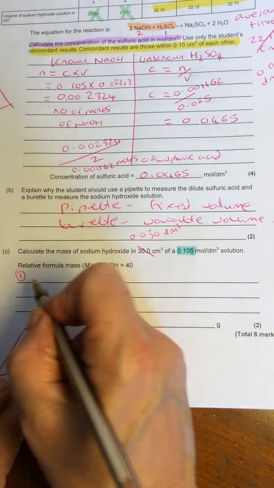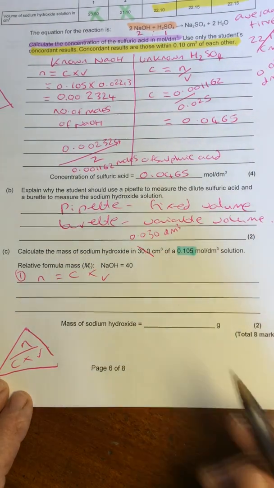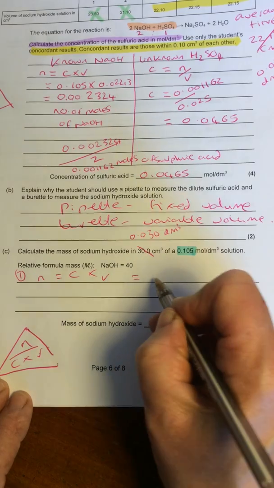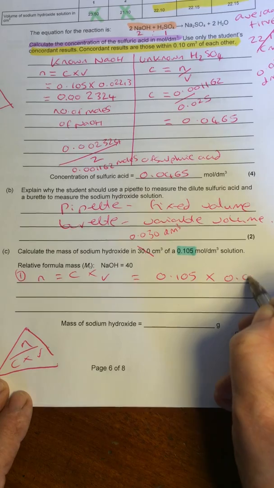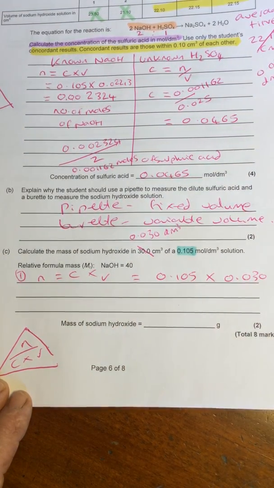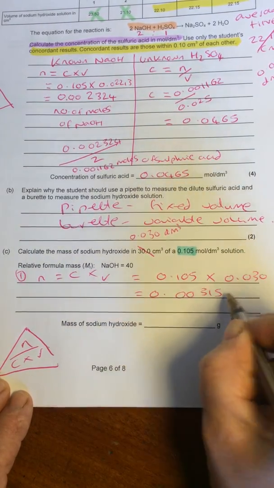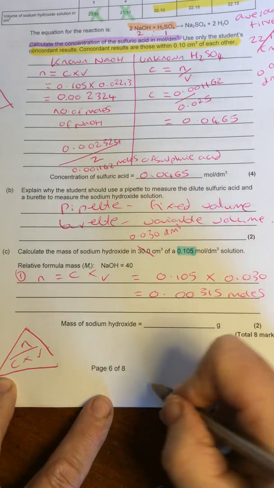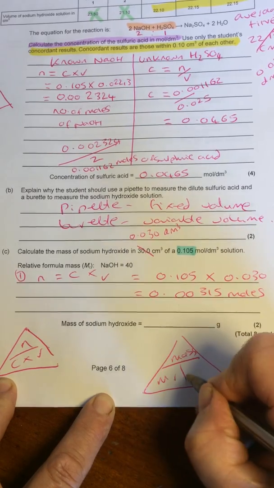So our number of moles is going to be concentration times volume. Okay, so we're going to have 0.105 times 0.030. Okay, I'm not sure that they're doing it quite, oh no, they are doing it my way, so that's good. So that comes out at 0.00315 moles.